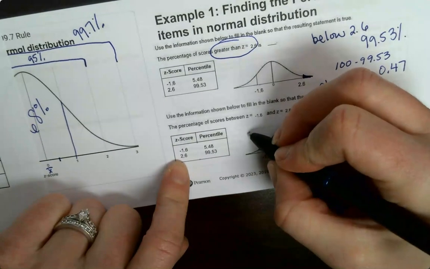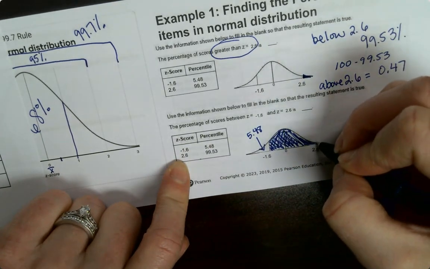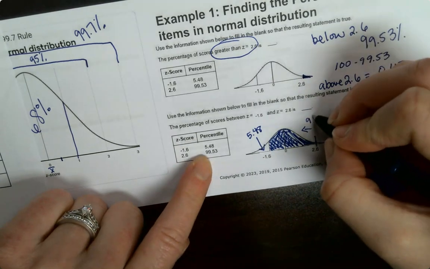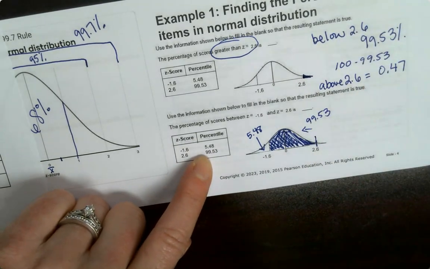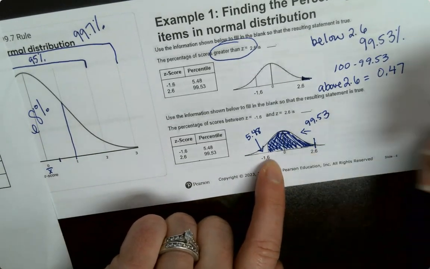They've already given it to us, 5.48. And then below 2.6 is 99.53. So to find just the area between, you would subtract them.